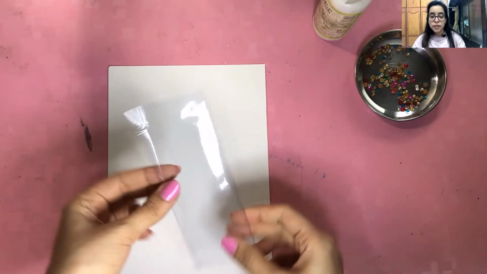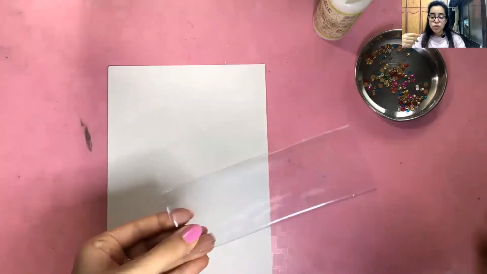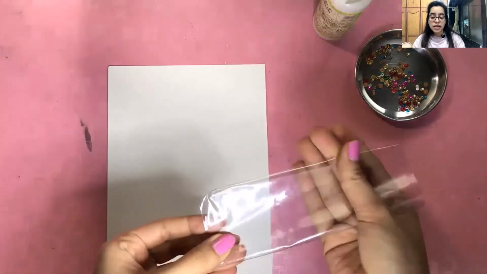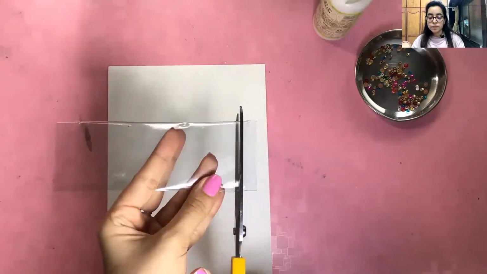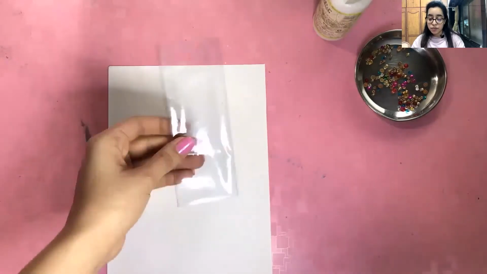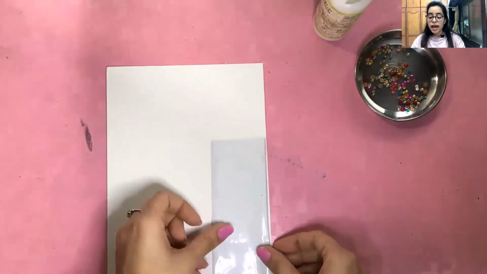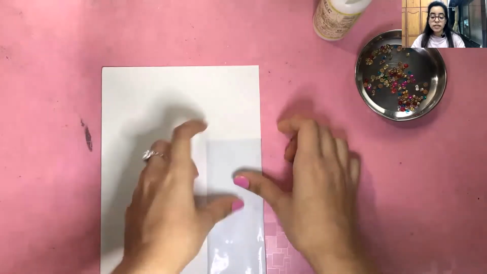Okay, so step number two, make sure that all of your eyes are on the screen. Now what we have to do is paste this plastic sheet on one side of the A5 size of paper, and we have to stick it something like this over here.